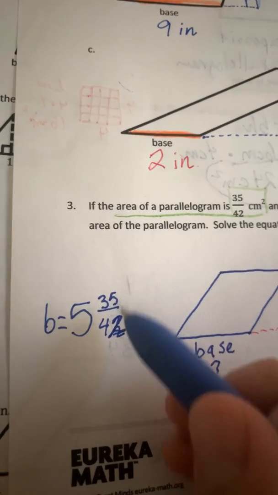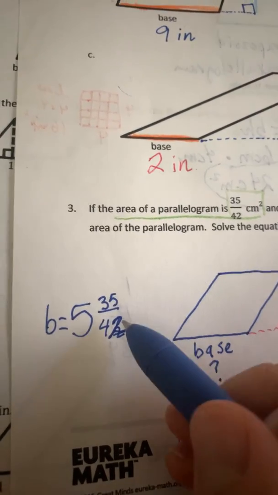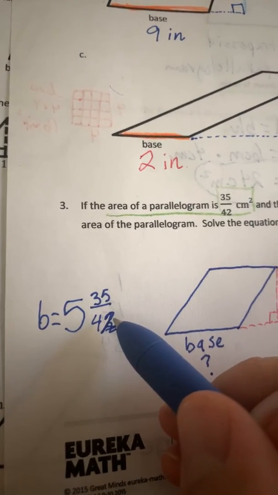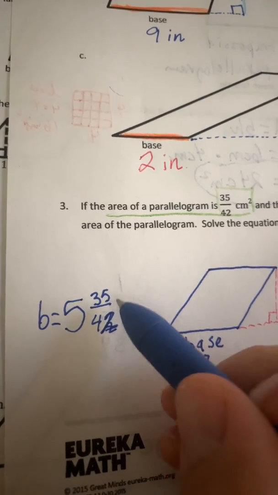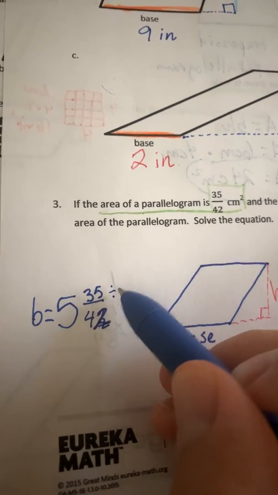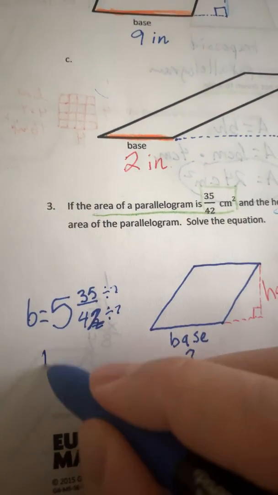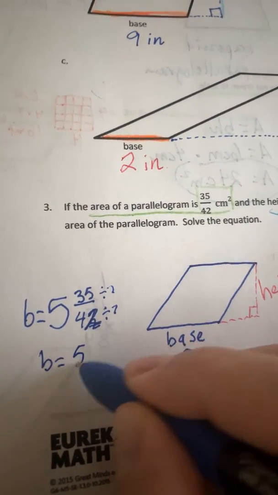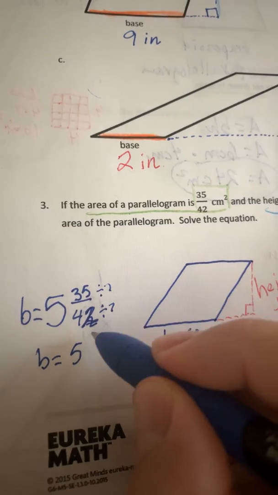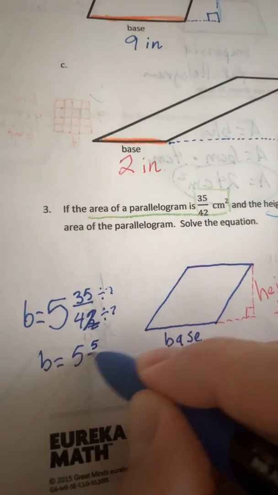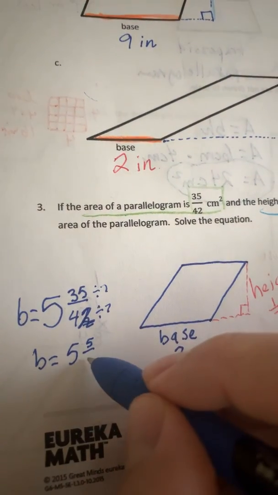Now, we can't leave it like this either. We have to reduce. Both of these, 35 and 42, are multiples of 7. So we can divide these by 7. Okay? B equals 5. And 35 divided by 7 is 5. And 42 divided by 7 is 6.